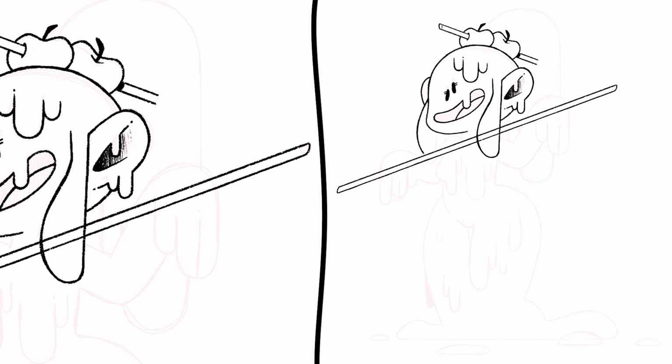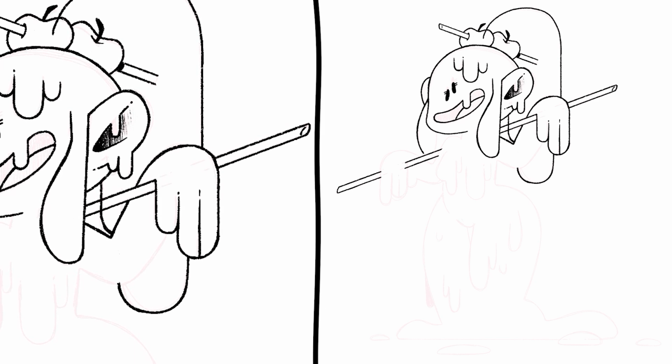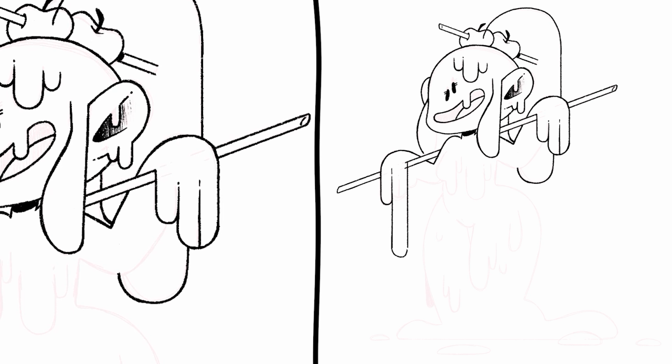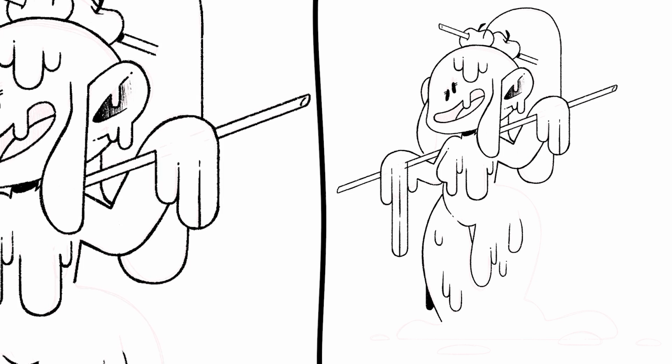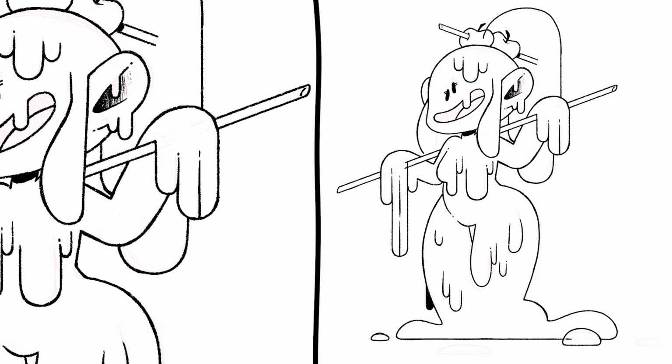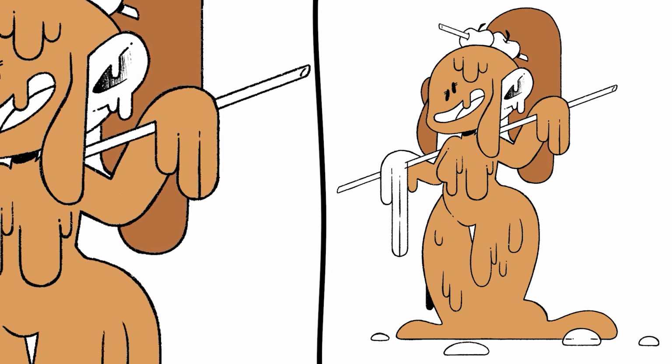Now, a huge concern of mine when drawing this girl, because caramel is a brown color, is that I really was hoping she didn't look like diarrhea. Thankfully, I don't think she looks like diarrhea. I think she actually looks very goopy and slimy and sticky, which is exactly what I was going for, obviously.